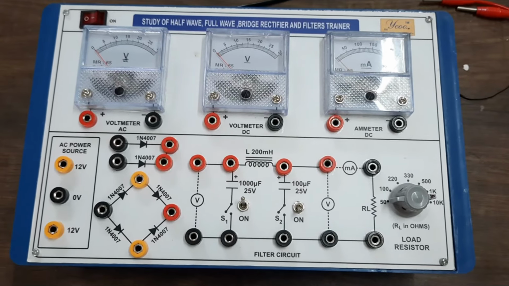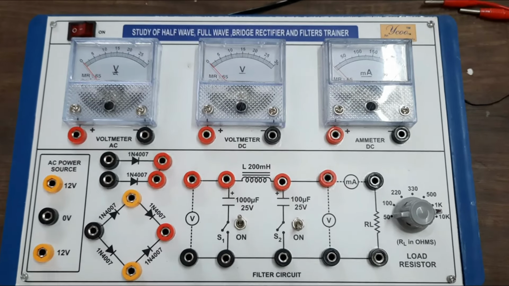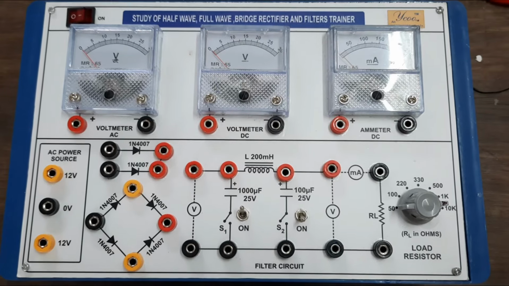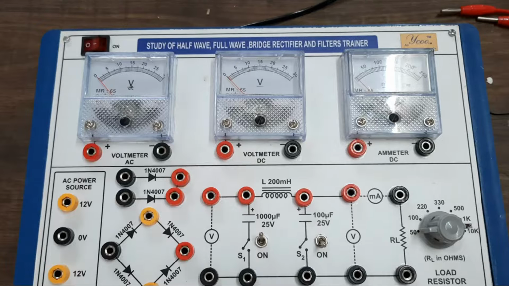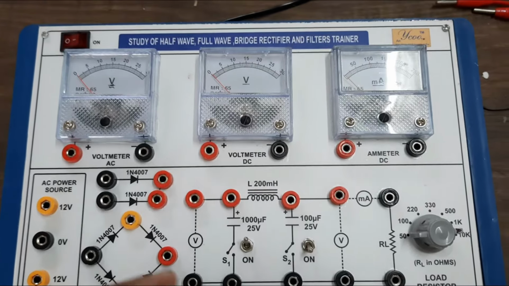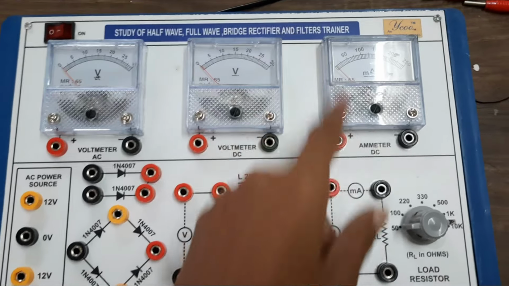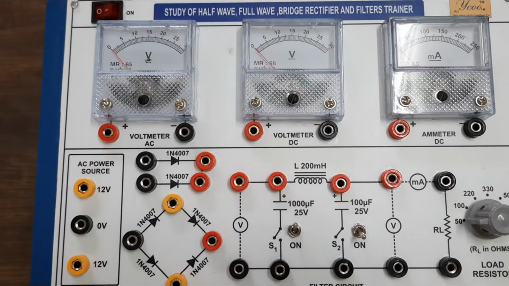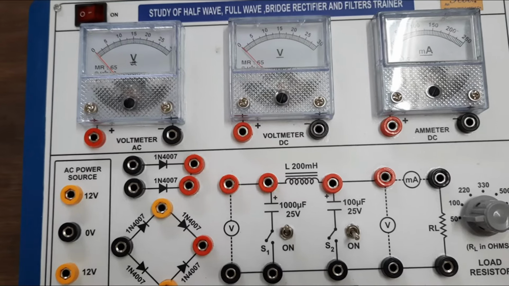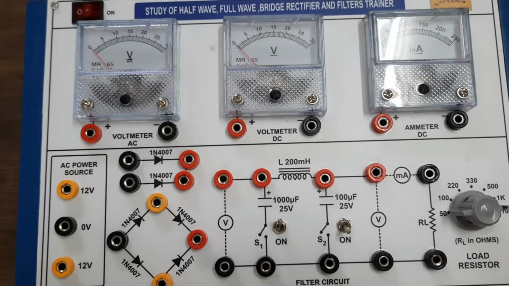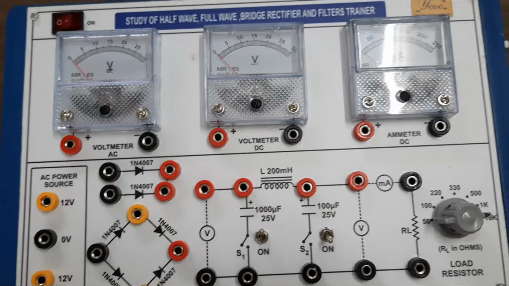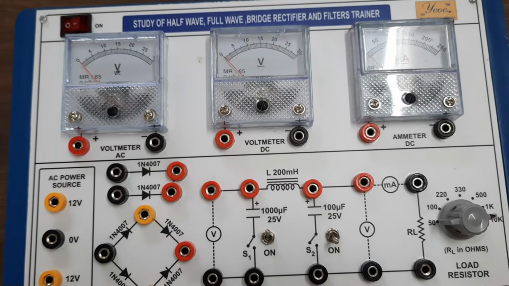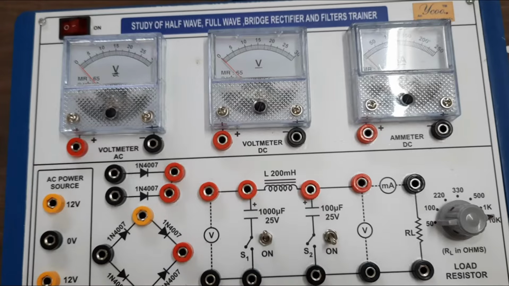So hi everyone, you can see this is the apparatus for the study of half wave, full wave, bridge rectifier and filters trainer. So first we should know what is a rectifier. A rectifier is a circuit which converts the alternating current input power into a direct current output power. The input power supply may be either a single phase or multi-phase supply, with the simplest of all the rectifier circuits being that of the half-wave rectifier.